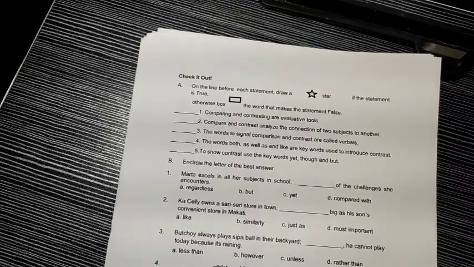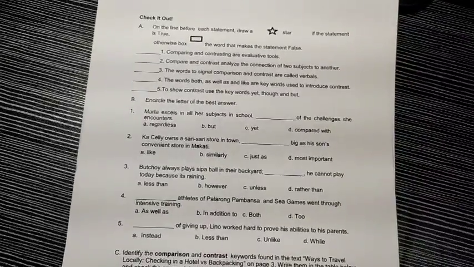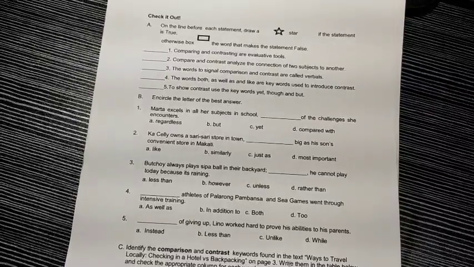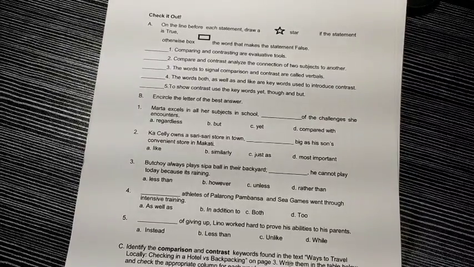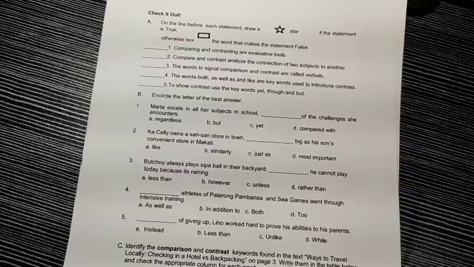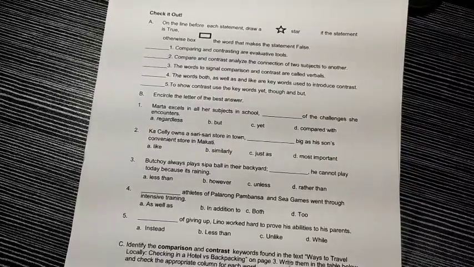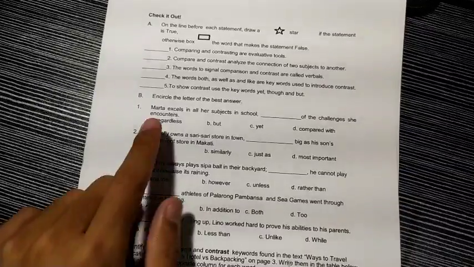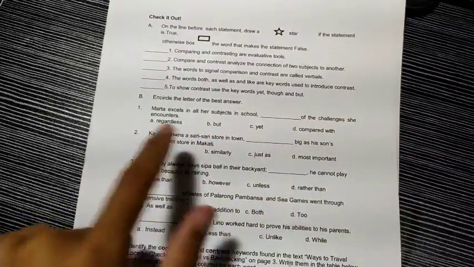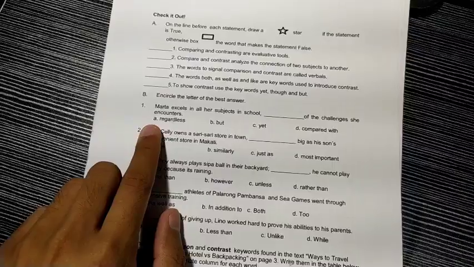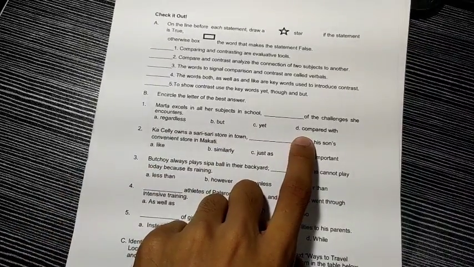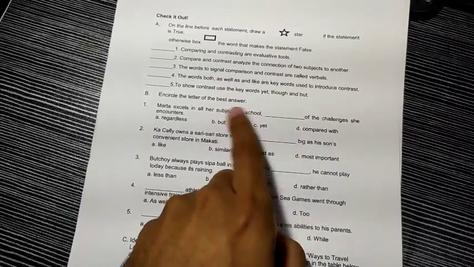So it's 1 to 5, and for letter B, circle the letter of the best answer. But you will just simply write the correct letter that will fit the statement in each number. For example, is it regardless, but, yet, compared with? You will just simply write the letter, if it's letter A, B, C, D, depending on which suits the statements.